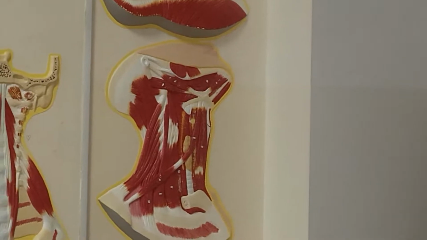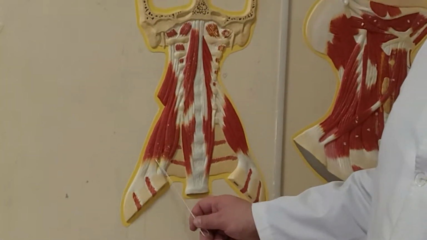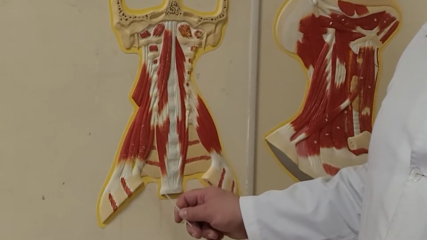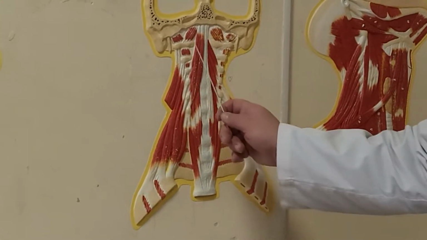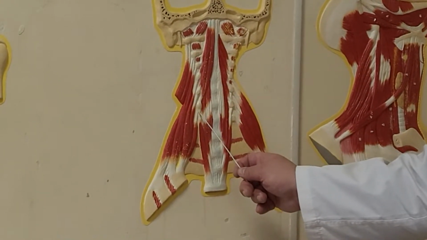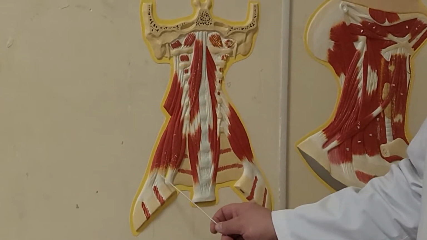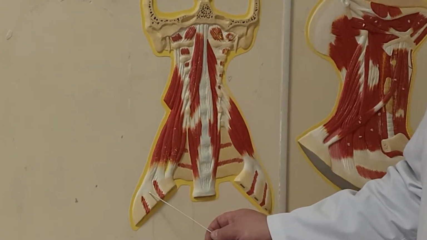And deep muscles. Deep muscles of the neck consist of three scalene muscles, Musculus scalenus anterior, Musculus scalenus medius, and Musculus scalenus posterior. All of them start from the transverse processes of cervical vertebrae. The anterior and medial muscles attach to the first rib and the posterior muscle attaches to the second rib.